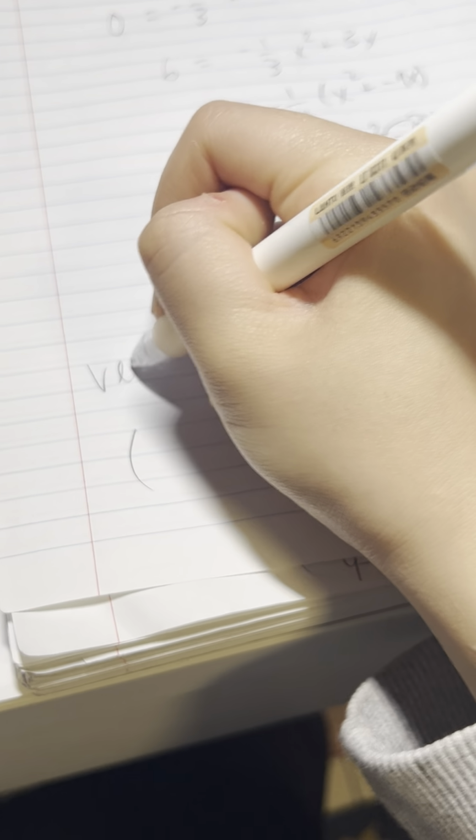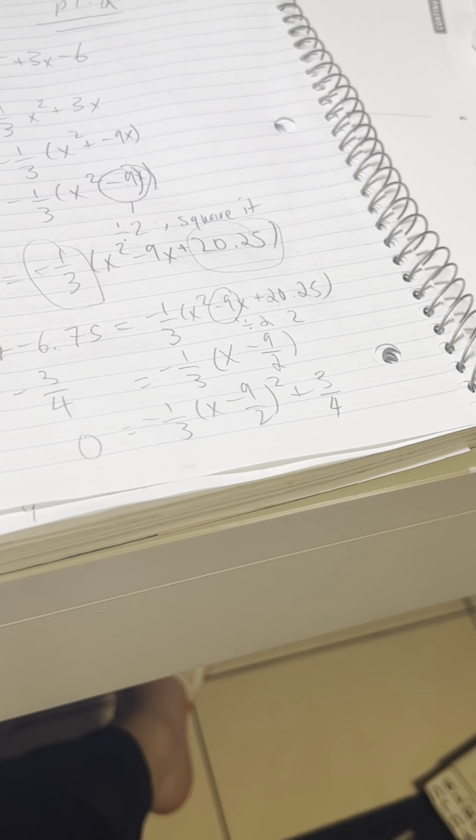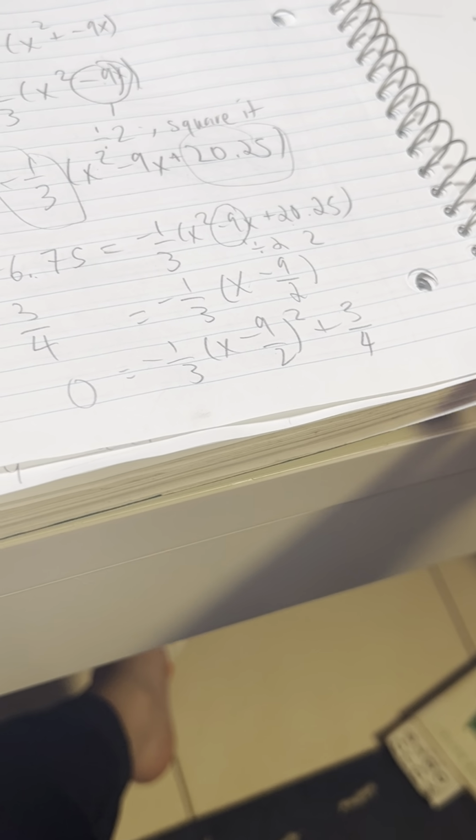So now for the x value of the vertex, this is -9/2, so we want the opposite, which is +9/2. That would be the x value. And then it's just 3/4 for the y value. It doesn't have the same opposite thing.